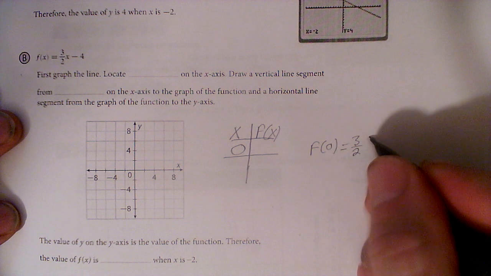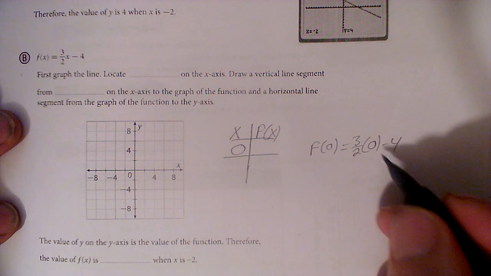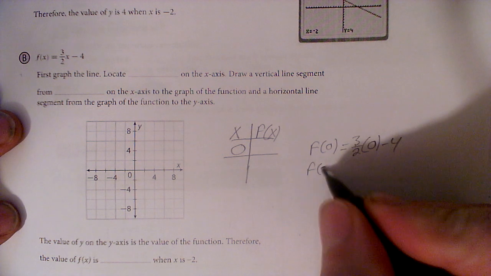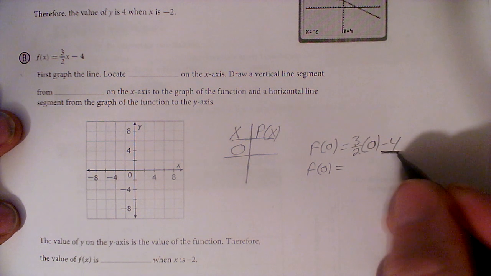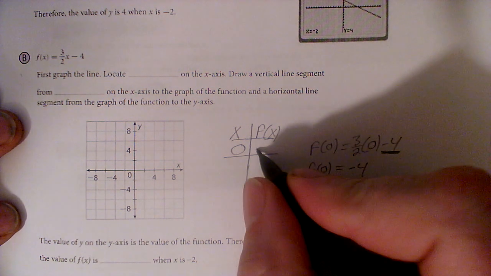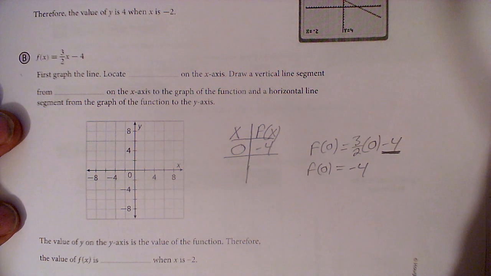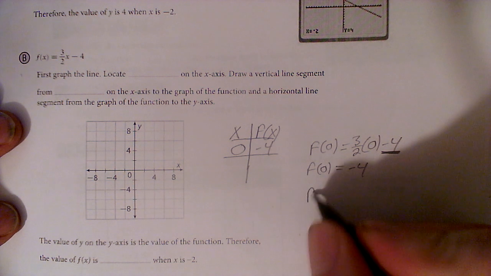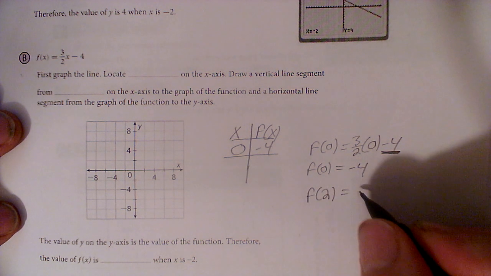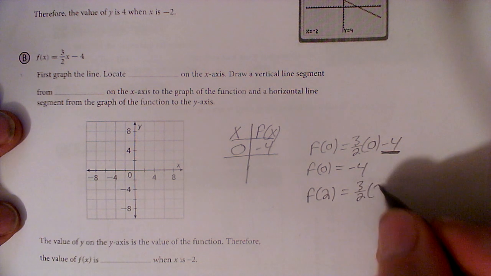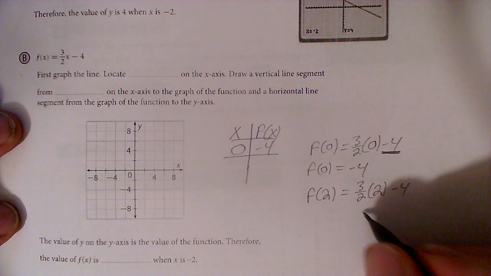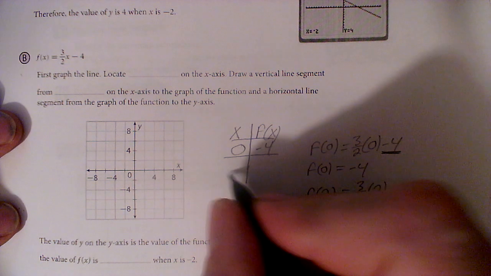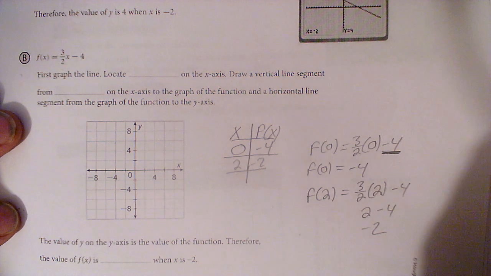equals 3/2 times 0 minus 4. And the nice thing about 0 is whatever you multiply by disappears. So my output is always this number right here, -4. We're going to call that something eventually, but for right now, just know it's the number on the end. And let's go ahead and plug in 2. F of 2 is not too hard to do. F of 2 equals 3/2 times 2 minus 4. 3/2 times 2 is actually 3, so 3 minus 4, which is -1.